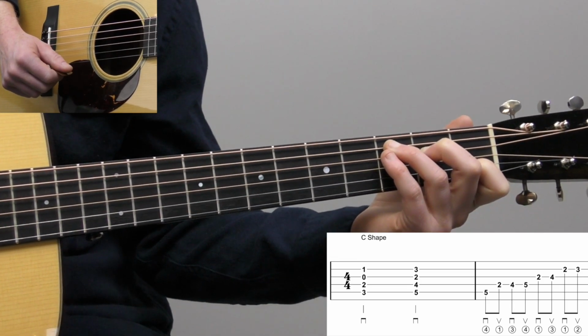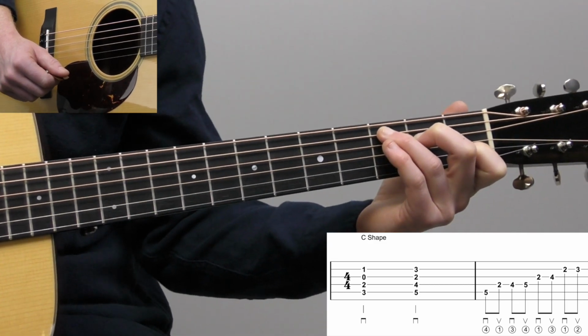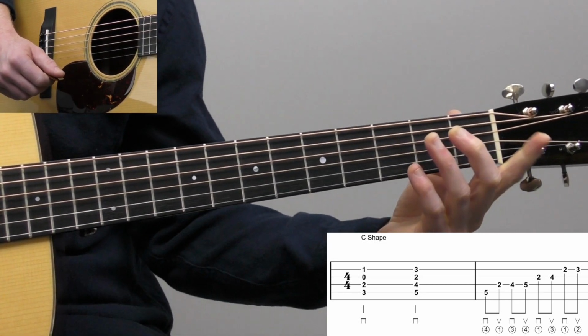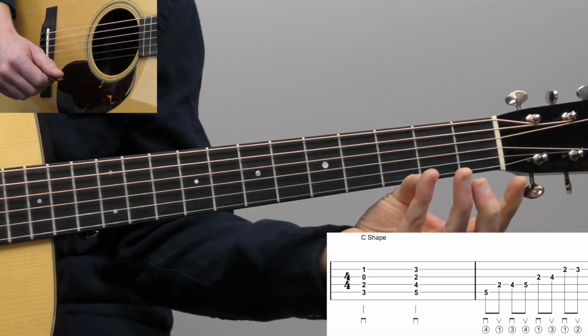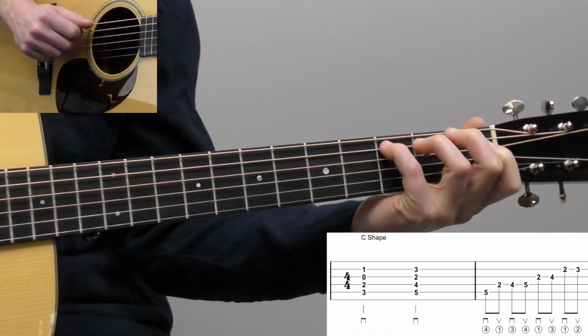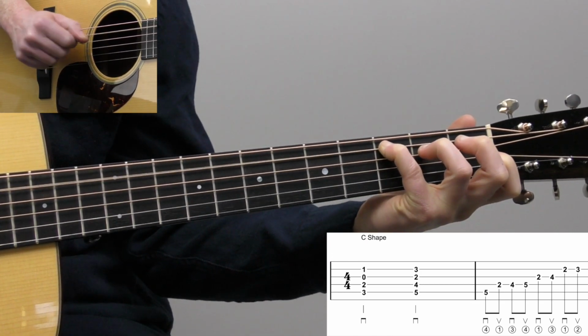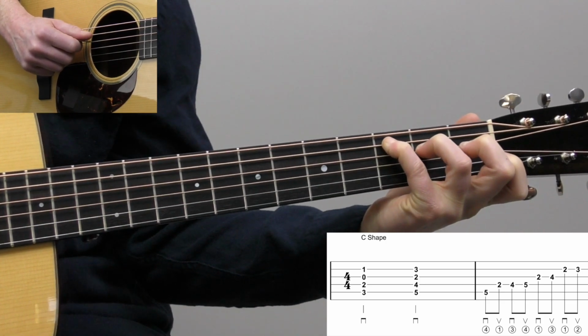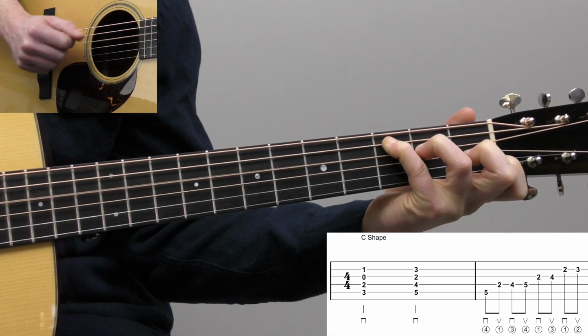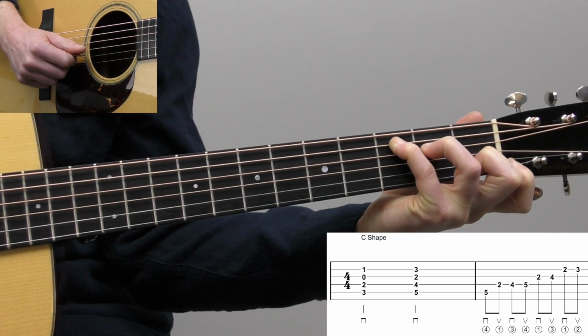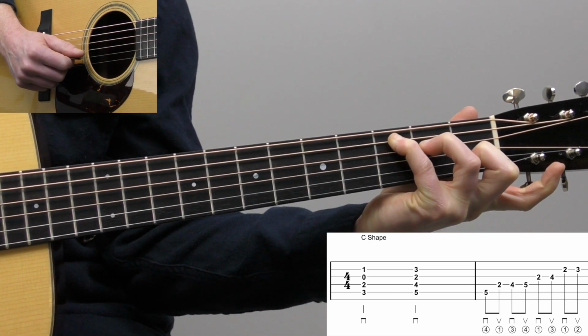So the easiest way to visualize this is, let's do this same C chord, except let's not use our first finger. So we're going to take our pinky and we're going to put it on the 3rd fret of the 5th string. We're going to take our ring finger, put it on the 2nd fret of the 4th string, and we're going to put our middle finger now on the 1st fret of the 2nd string, okay?